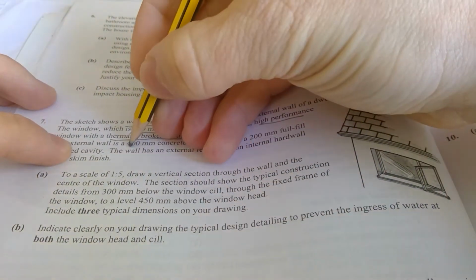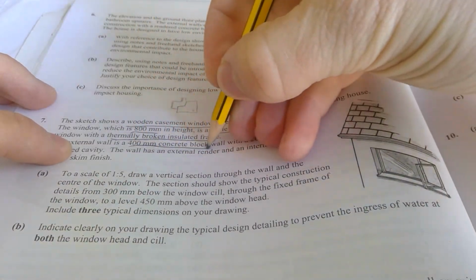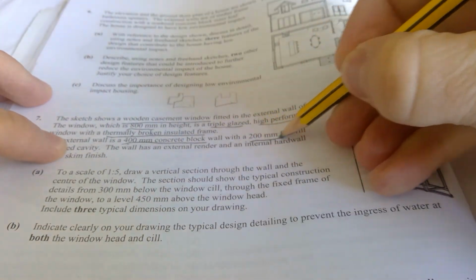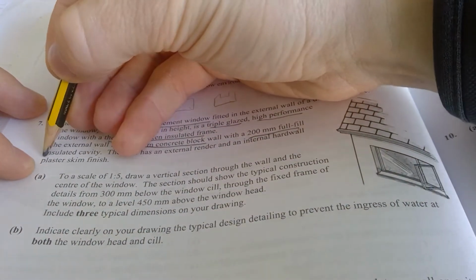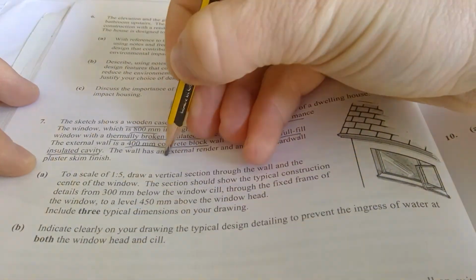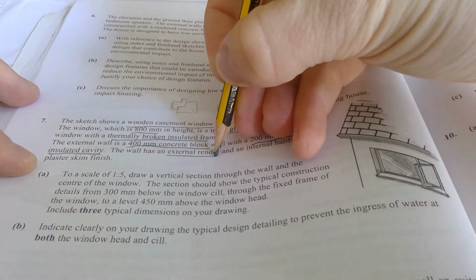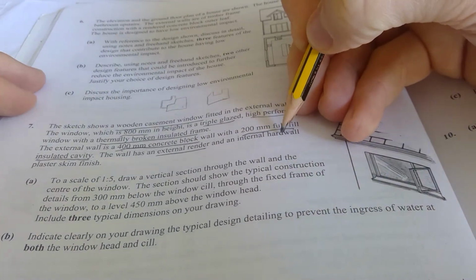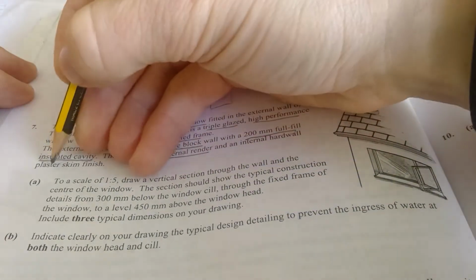The external wall is a 400mm concrete block. So we're not dealing with timber frame here. We've got a concrete block with a 200mm full fill insulated cavity. So the full cavity is insulated here. The wall has an external render. There's plaster on the outside and an internal hard wall plaster skim finish. So basically that means it's plastered on the inside as well.